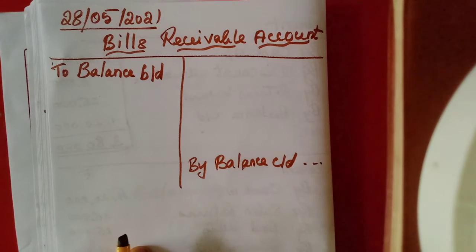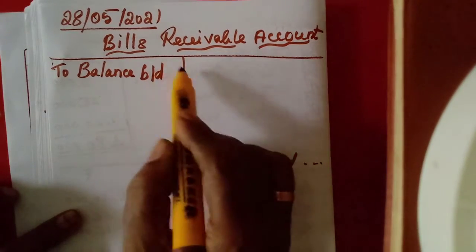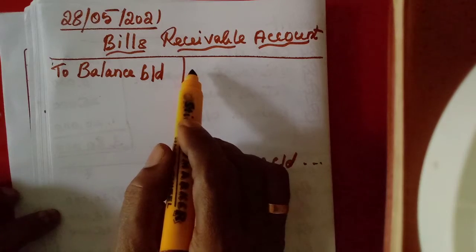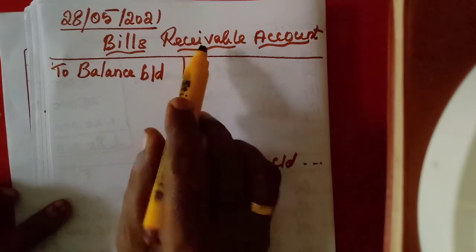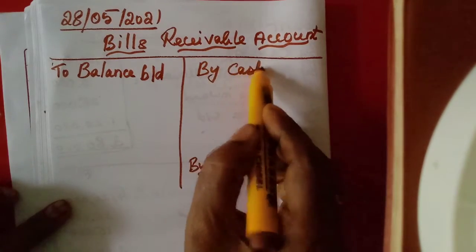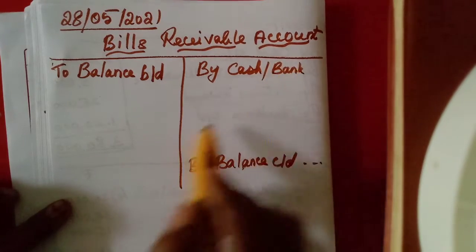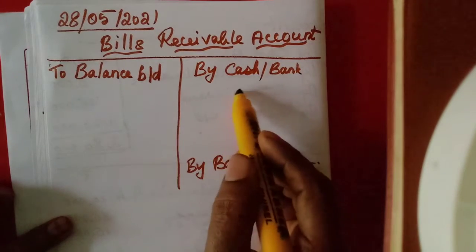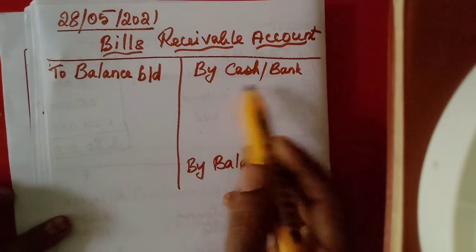Here we will get the bills receivable received. Now, if we receive cash for the bills receivable, what will be the entry? Cash account debtor to bills receivable. So, in the bills receivable account, we have to write by cash. If we get a check, we deposit it in the bank, so it is either cash or bank.